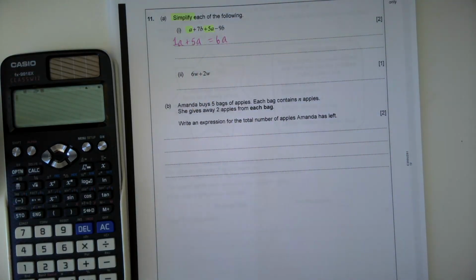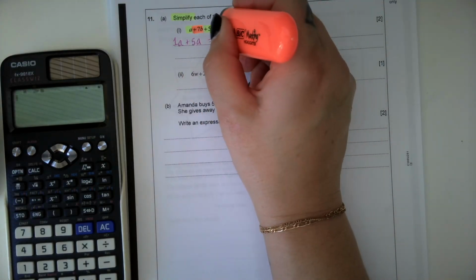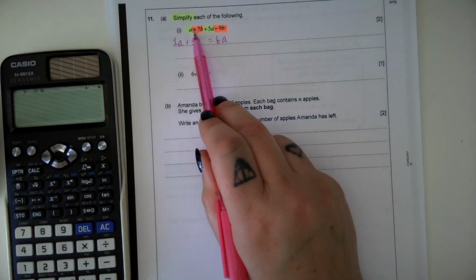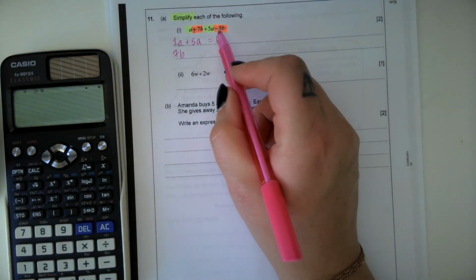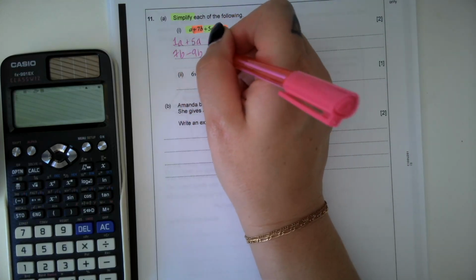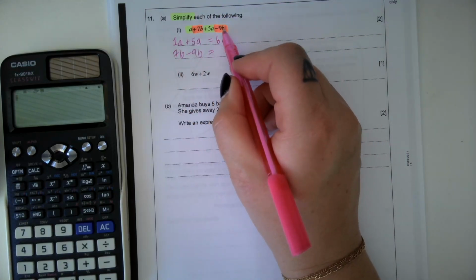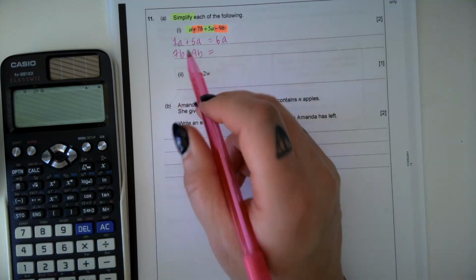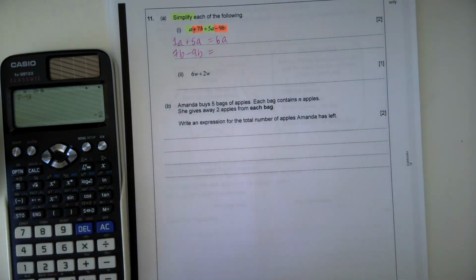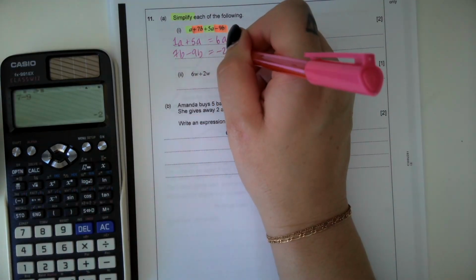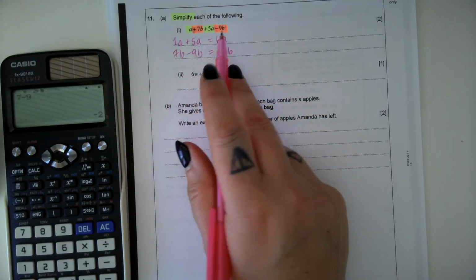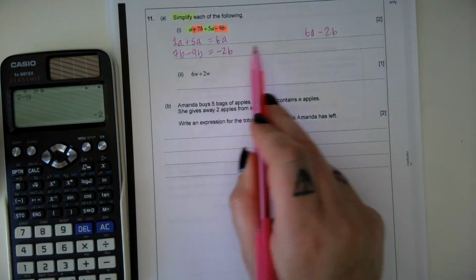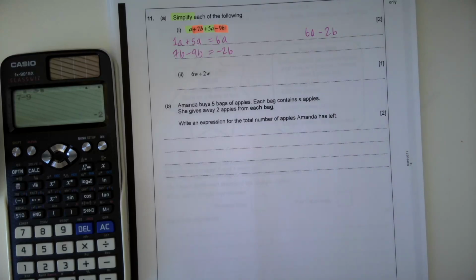Now we're going to collect the B terms together. So remember, for them to be like terms, they have to have exactly the same letter and exactly the same power. So this time we've got positive 7B. Subtract 9B. Remember, that sign in front stays with it. So we've got 7B subtract 9B. Now 7 of them take away 9. If you're not great with your negatives, just do 7 take away 9 in your calculator. Look, -2, but don't forget the B. Now we have to write this as an expression. So I'm going to write my A term next to my B term. Remember, that minus stays with that 2.